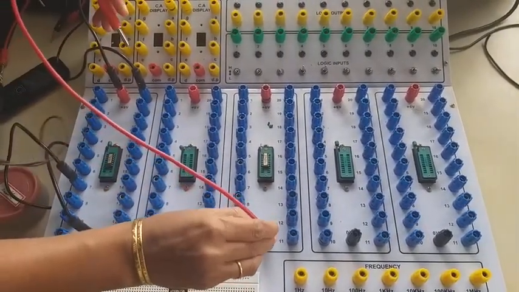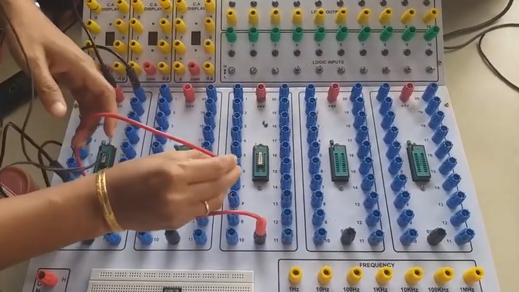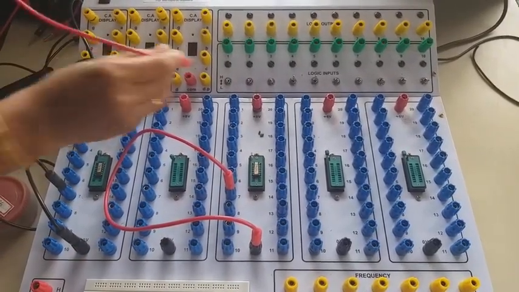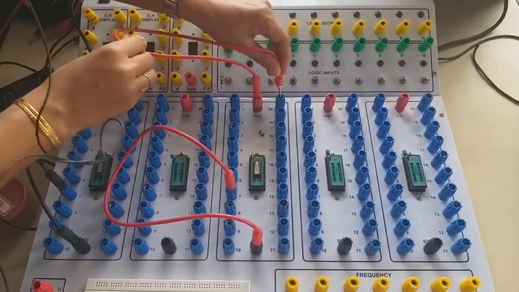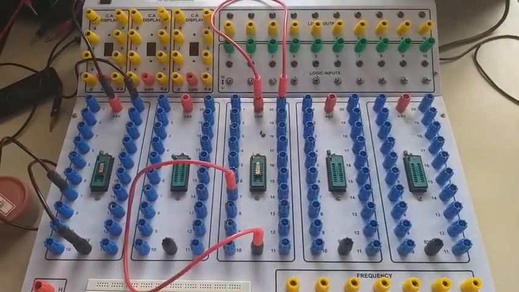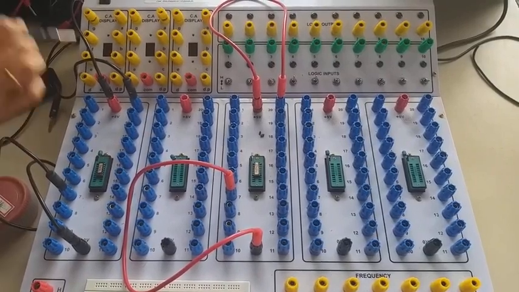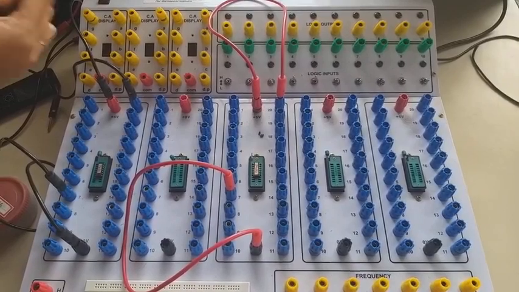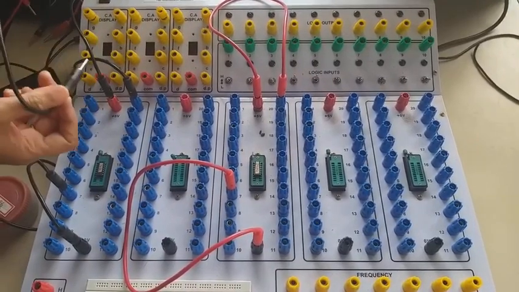Okay, so again ground is 7th pin, so connect it to 7th pin. VCC is 14th pin, connected to 14th pin. So both the basic connections are being done. Now the input. So input means X0, X1, X2 are the 3 inputs, but we will be generating 4 outputs, that is Y0, Y1, Y2, Y3.